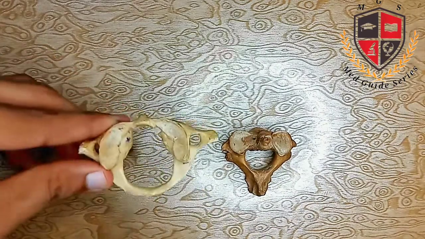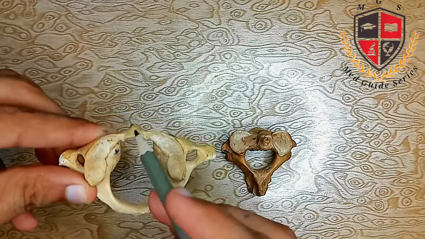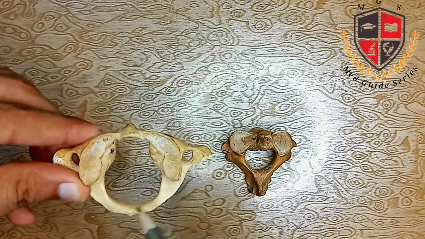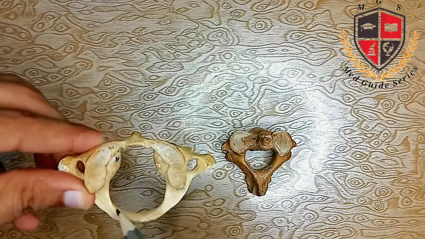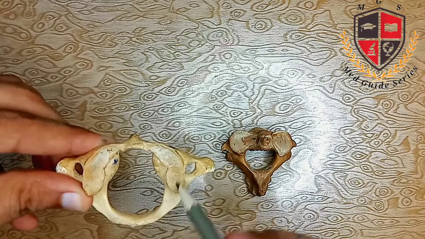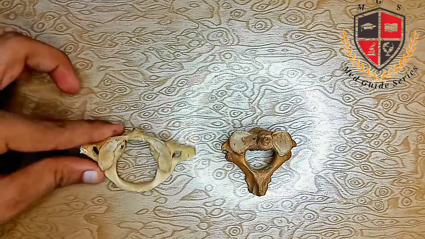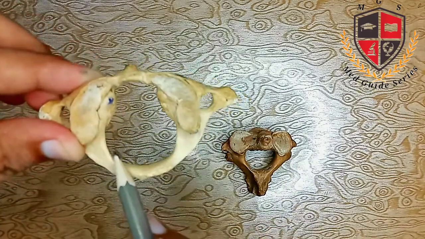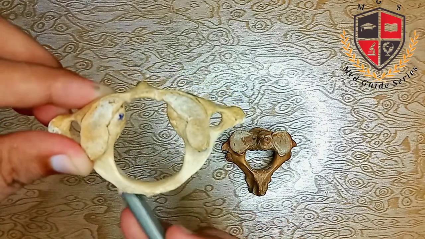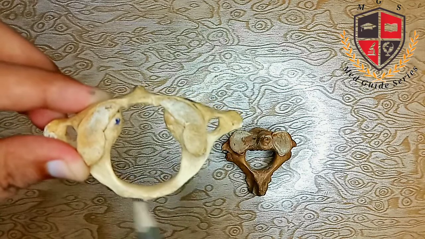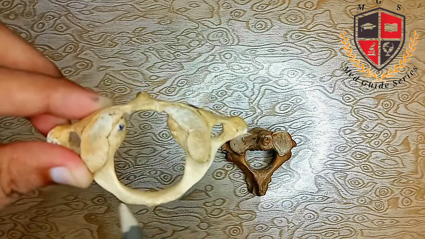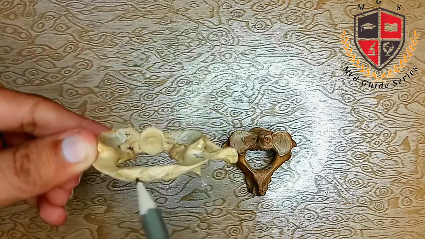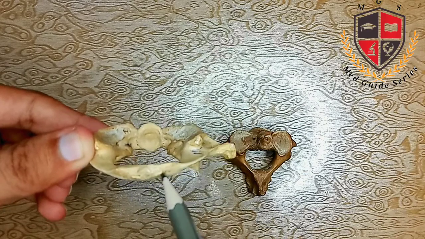Now, the posterior arch. The posterior arch is longer than the anterior arch. It forms about 2/5 of the ring. This is the upper surface, this is the lower surface. Its posterior surface is marked by a median posterior tubercle.